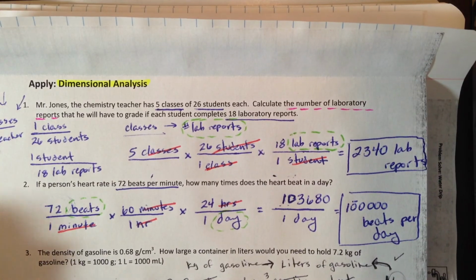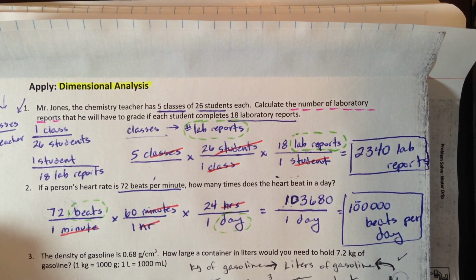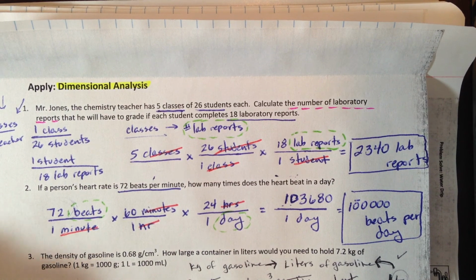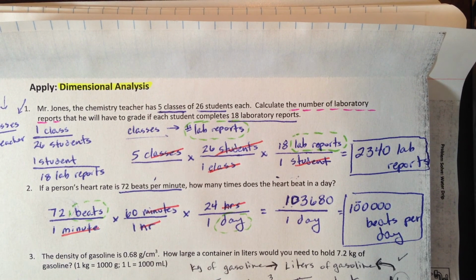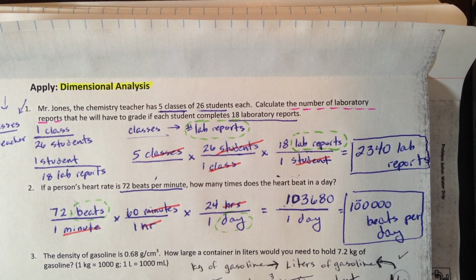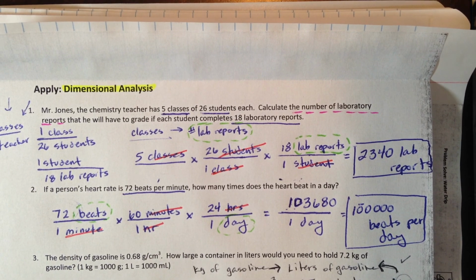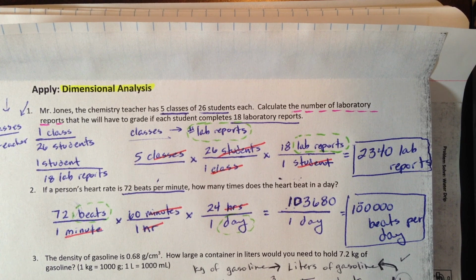The last step on this page is to glue in your Apply Dimensional Analysis worksheet. Please don't forget that this does say Apply Dimensional Analysis, and it's really important that you use dimensional analysis to solve these problems. Even though I know that you can come up with other ways, please use dimensional analysis. And that'll be it for page 4 of your interactive notebook.